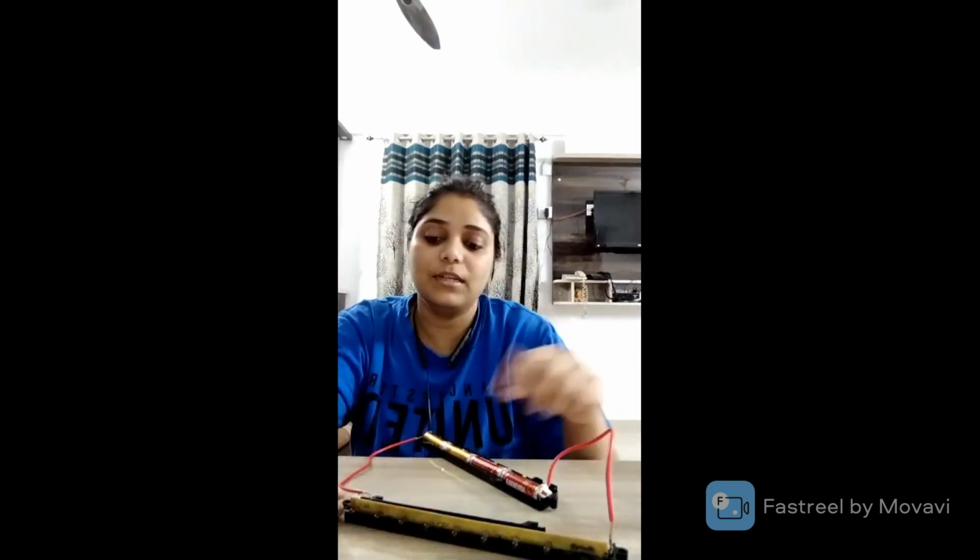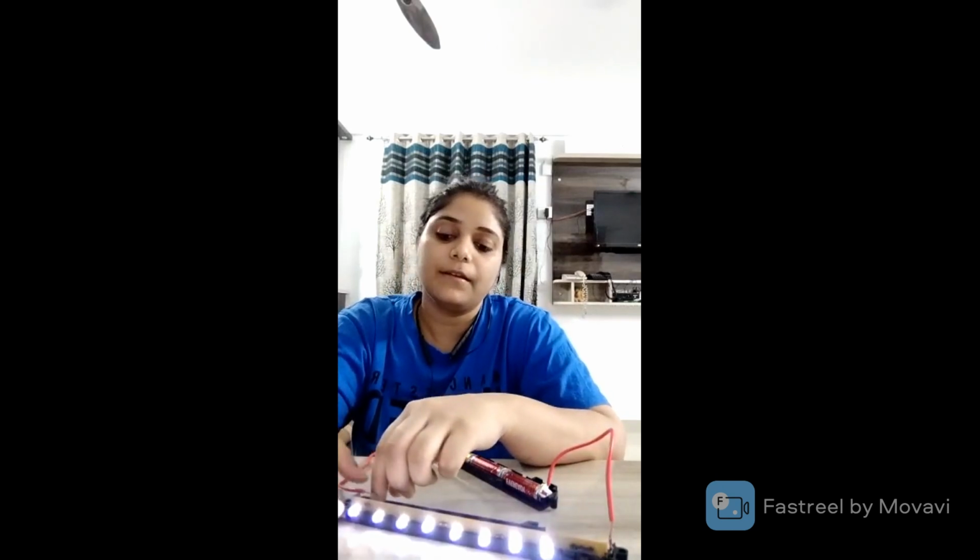See, now the circuit is complete. The current is flowing from one end to the other end. So that is what a switch does actually. That is what the role of a switch is. A switch makes a circuit or breaks a circuit.